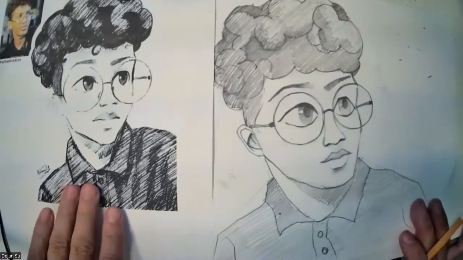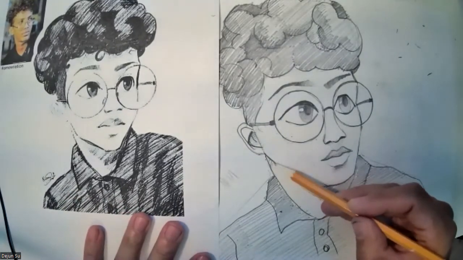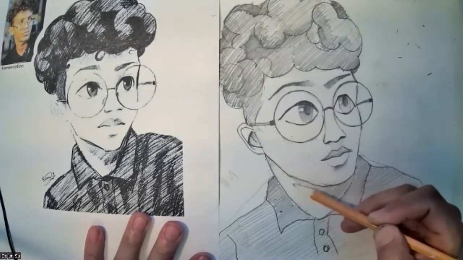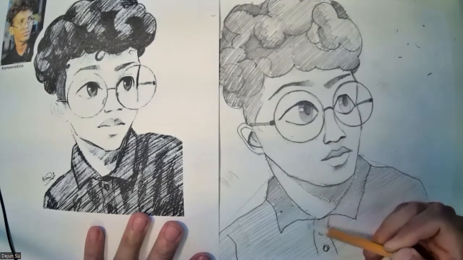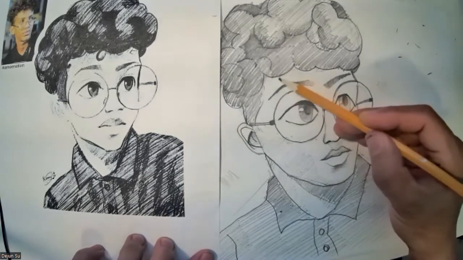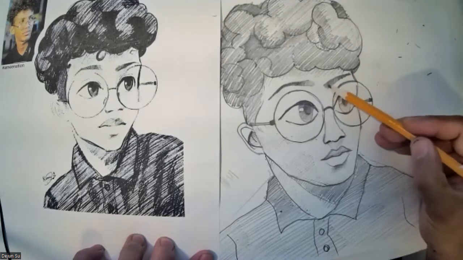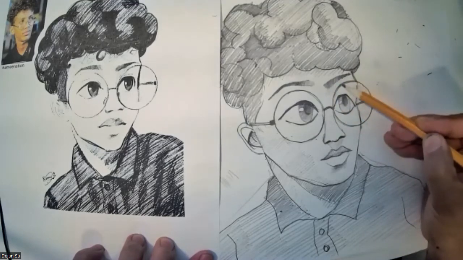All right, this is done. If you want, you can get a little bit color like that. And there's a shadow if you want, a little bit shadow on here. You can see from the real picture.